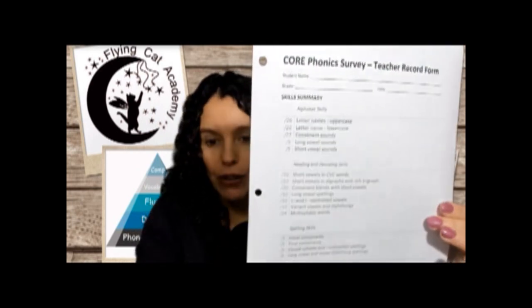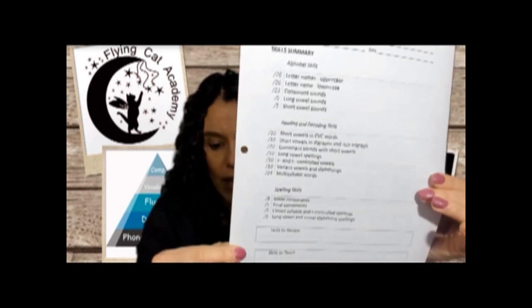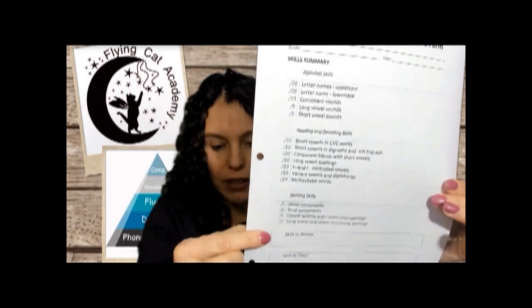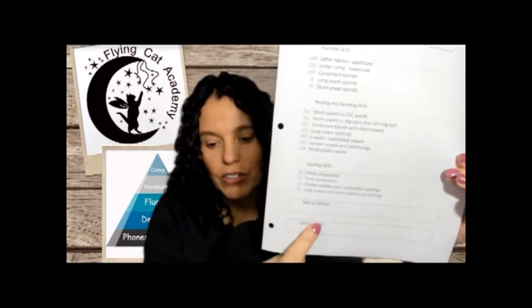When you're finished, there is a little record form where you can tally it all up. And at the bottom you're going to write down if there were some areas where they have some knowledge, maybe they've got a little bit of fluency, but they haven't mastered it, then those are things we'll review with them. And then what are the skills that are unknown to them? Maybe the sound of U is completely unknown. So I think you've got what you need to get started.